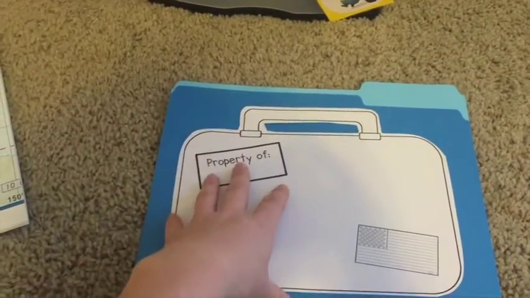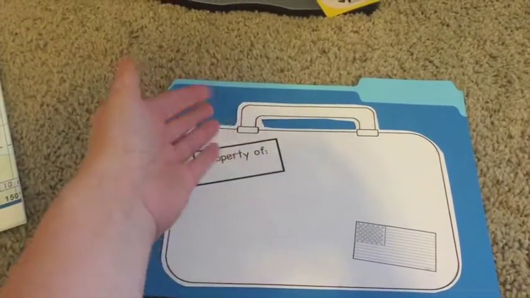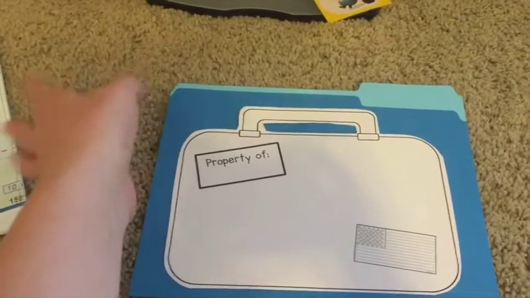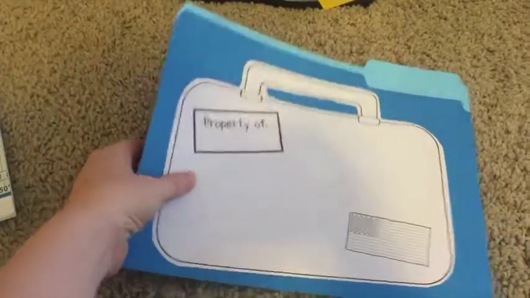But you can also put anything, like if you make worksheets that have to do with adding or subtracting or phonics or whatever, you can put those in this little file folder, and it just creates a cute suitcase.